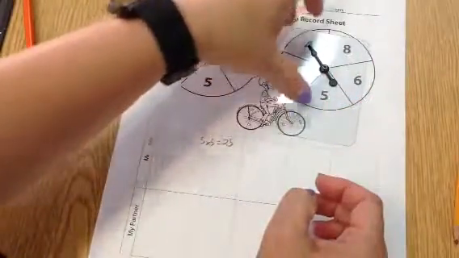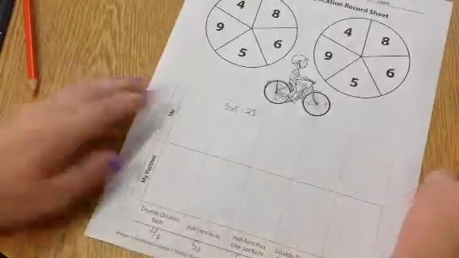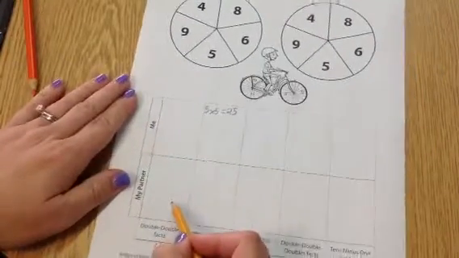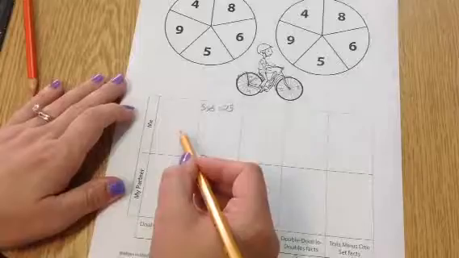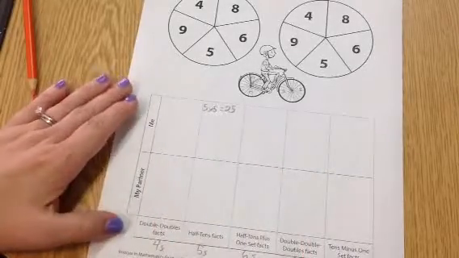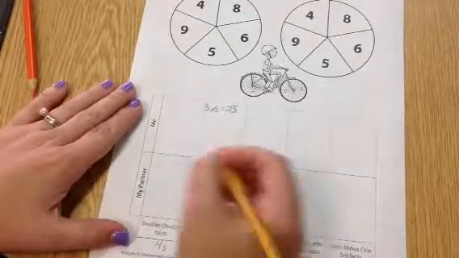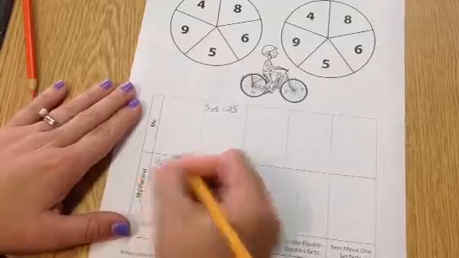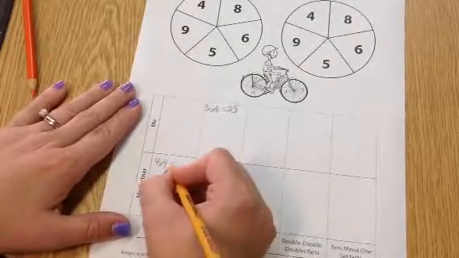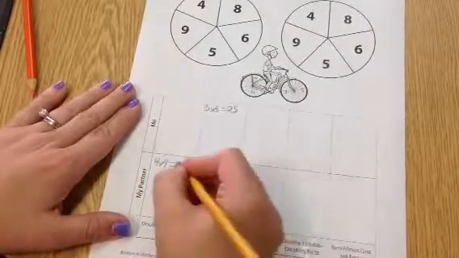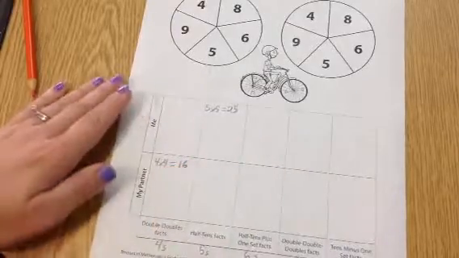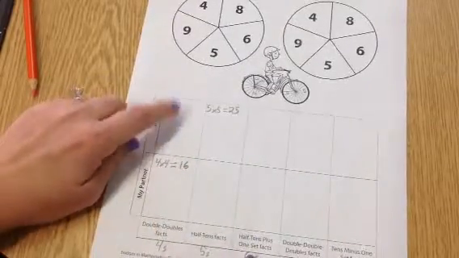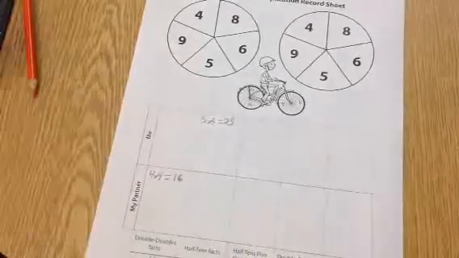Oh, and a 4. Okay, so a 4 and a 4. I'm going to write this under my partner because you guys are my partner, but you would write it under me. So we have our 4s, so that would be under our doubles facts. So 4 times 4 is 16. And again, you would be writing it up here because you're writing it under me.